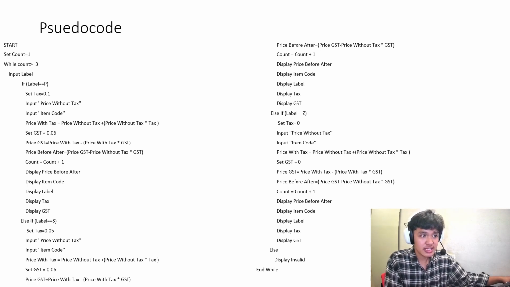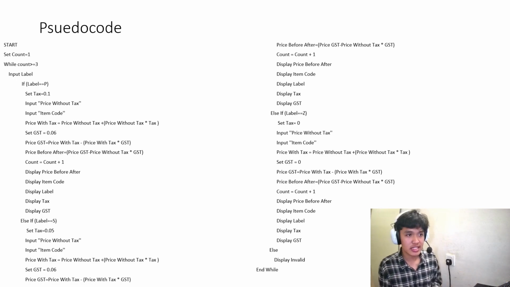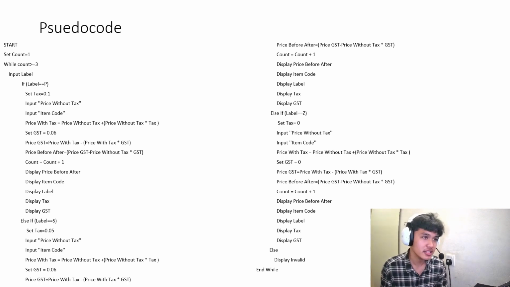Z, set tax equal 0 and input price without tax and then item code. Price with tax equal price without tax plus price without tax multiply tax, and then set GST equal 0.